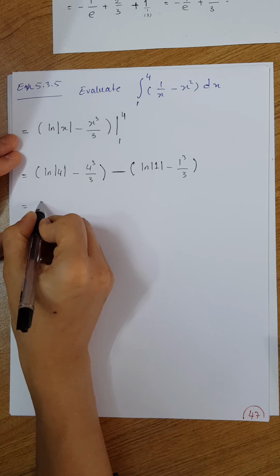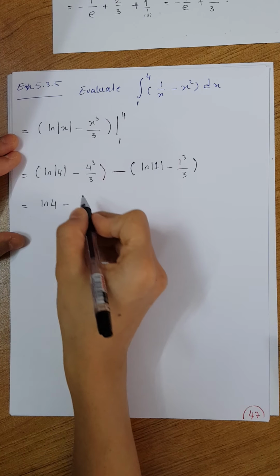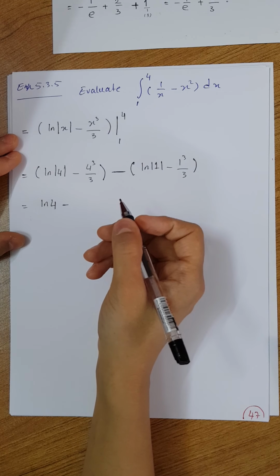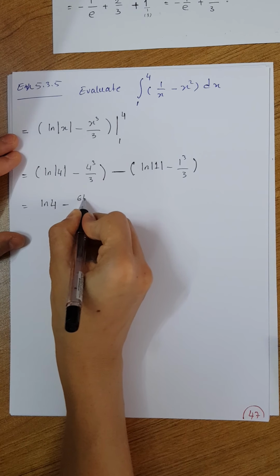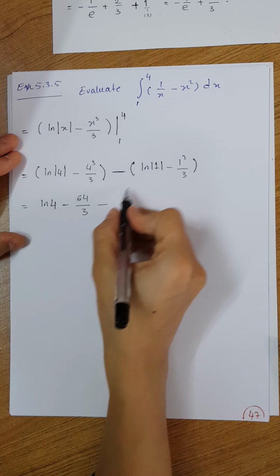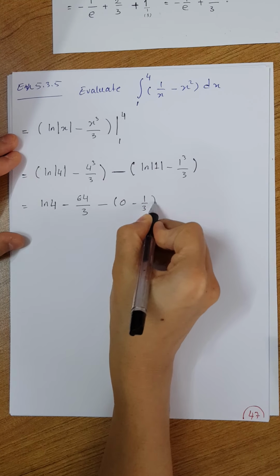Ln of 4 needs a calculator, so I will leave it like that. Minus 4 to the power of 3 is equal to 4 multiplied by 4 multiplied by 4. 4 multiplied by 4 is equal to 16. 16 multiplied by 4 is equal to 64 over 3. Minus ln of 1 is equal to 0, and that is minus 1 over 3.